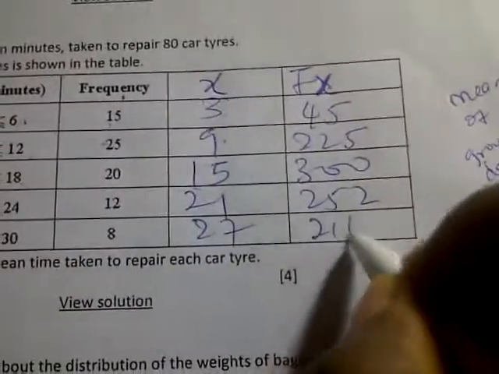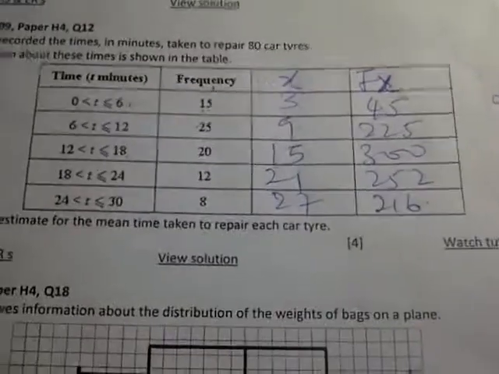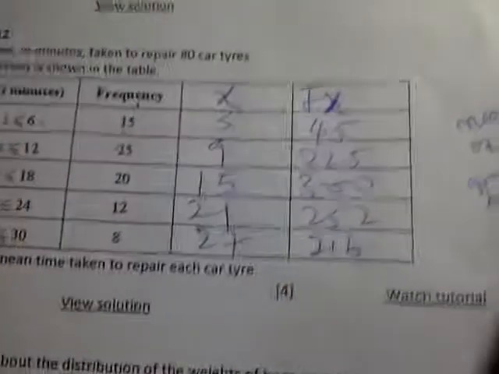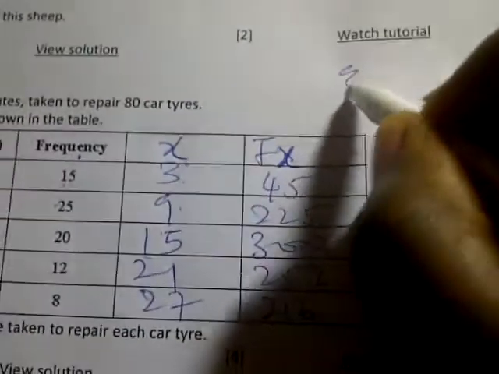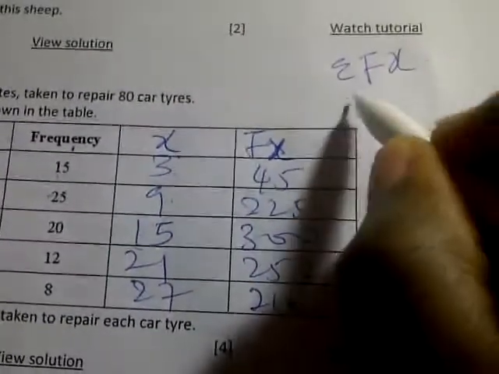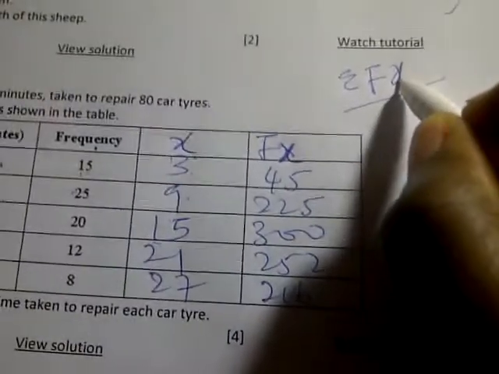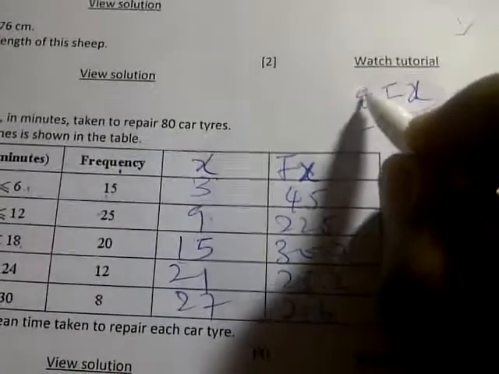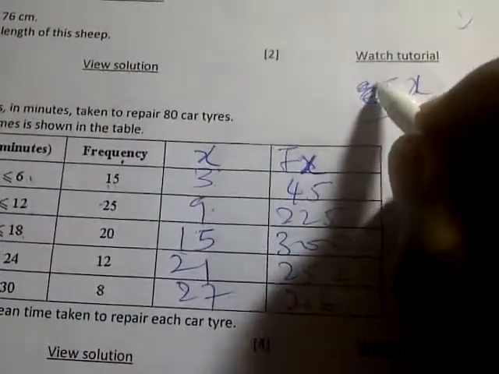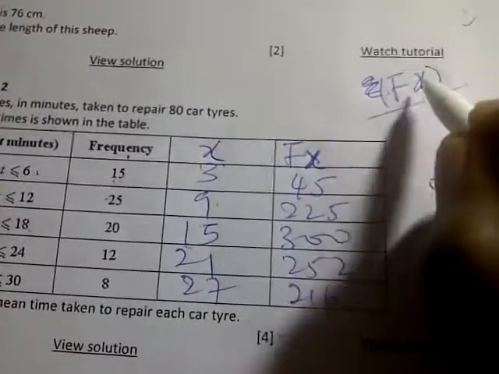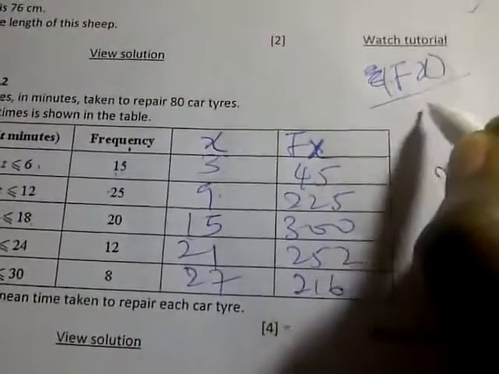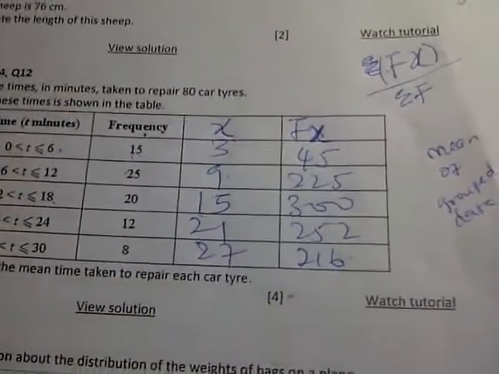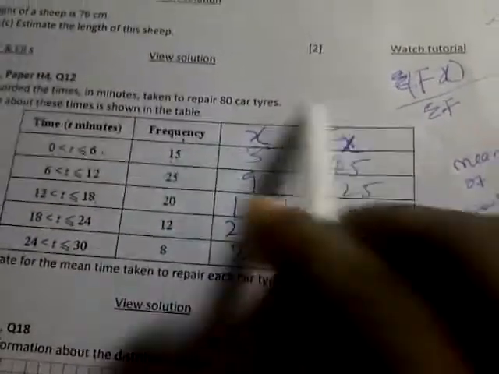Now the reason why we are doing this is because when we want to calculate the mean of grouped data, the formula we use is the sum of all the frequency times x, where x is the midpoint of the grouped data. So when you sum all of frequency times this midpoint, you then divide by the sum of the frequency.